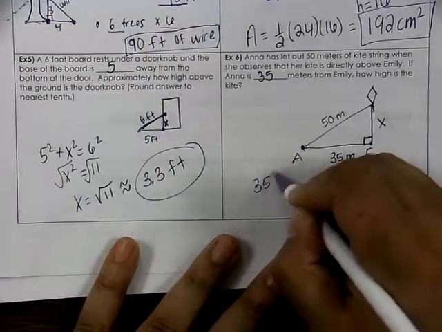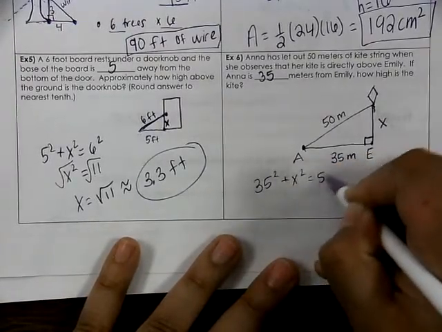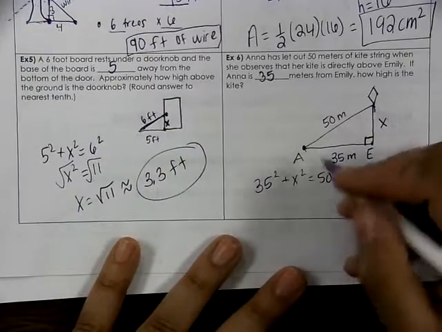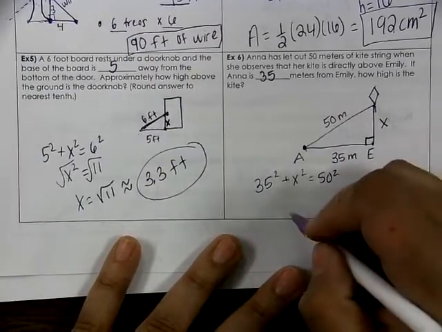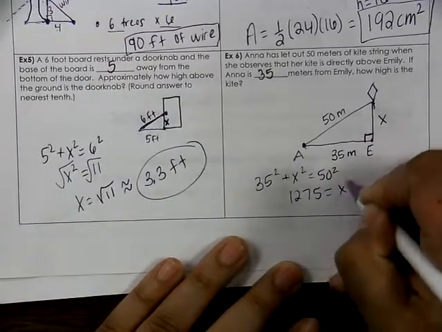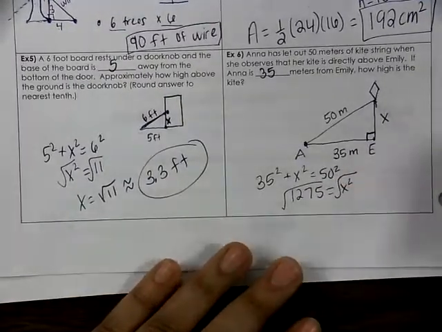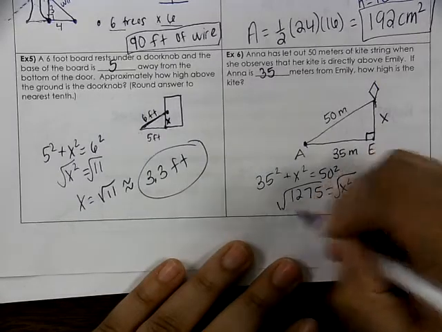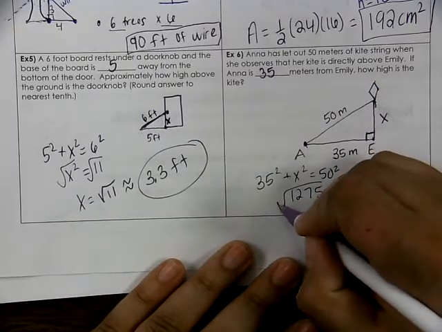So again, Pythagorean Theorem, 35 squared plus x squared equals 50 squared. And when you subtract 35 squared from 50 squared, you should get 1,275, and we square root it. And you get about 35.71 if you round this one.